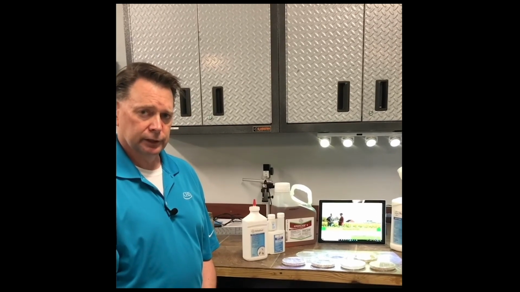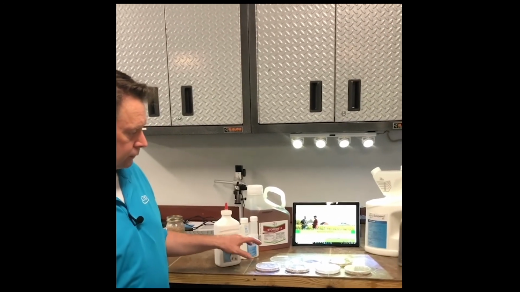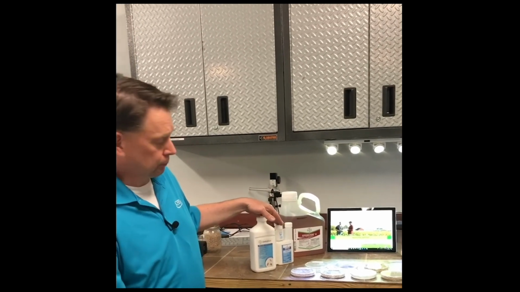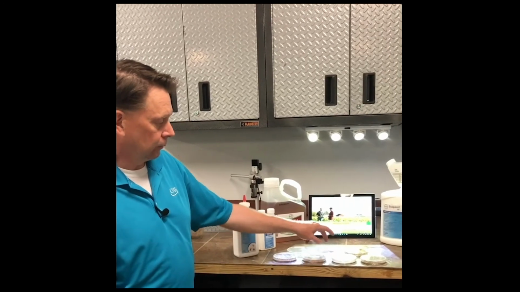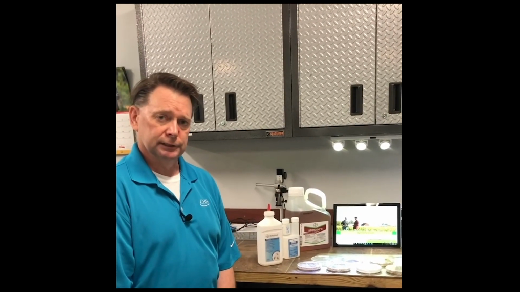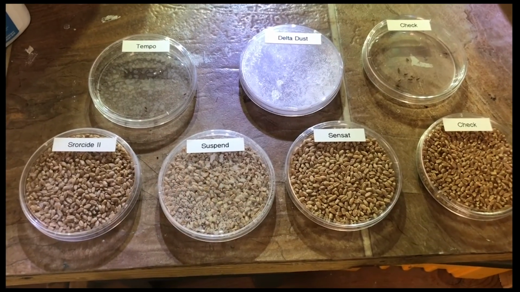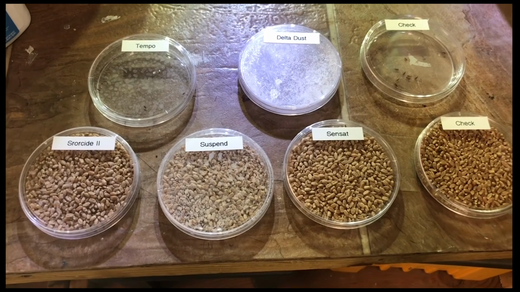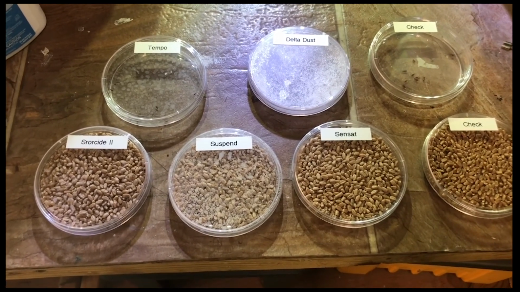And to demonstrate their usefulness, we've treated grain with the different products, or if they are a bin spray, we just treated the Petri dish with the product, and then we have it up against the check. And we'll come back in a few hours to check to see how the insects are doing. Here's an overview of the demonstration of the different products that we're looking at. Up top are the bin sprays, or the crack and crevice, up against the check.